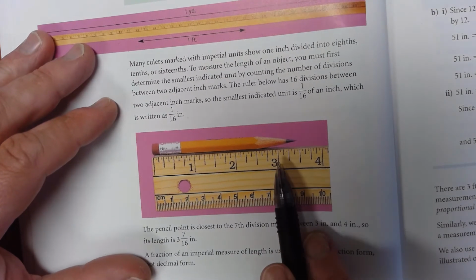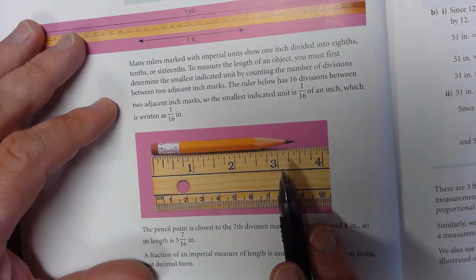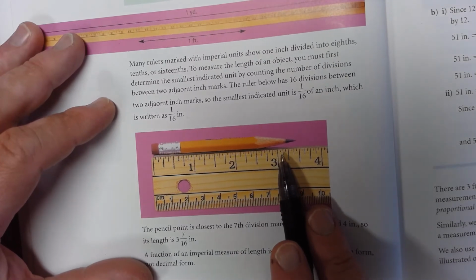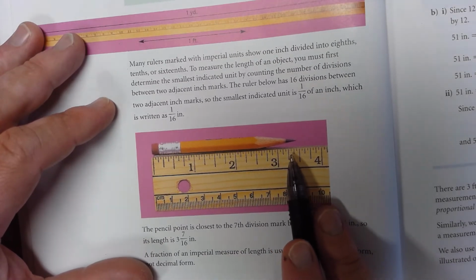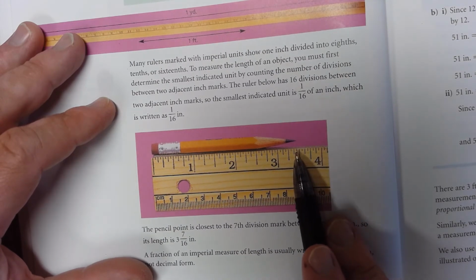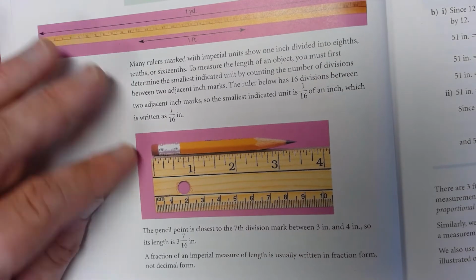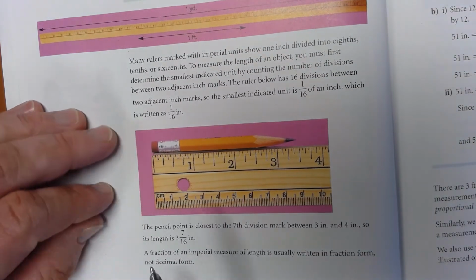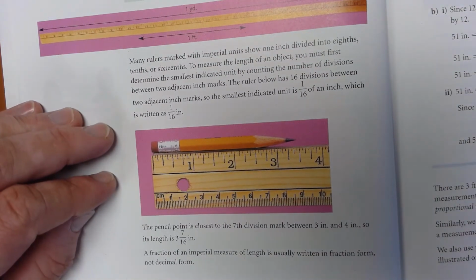Okay, so at which mark is this pencil? Check it out. 1, 2, 3, 4, 5, 6, 7. The end of the tip is at approximately the 7th mark, right? So we say, as they write it here, 3 7/16 of an inch. That's how we say that.